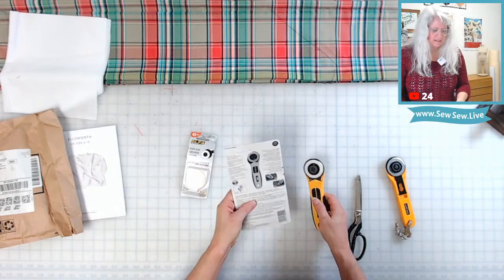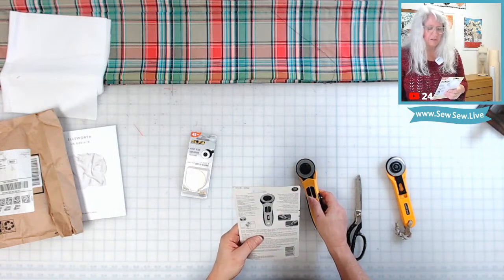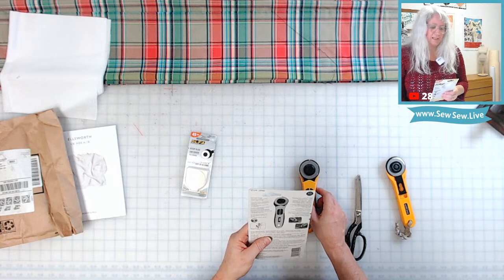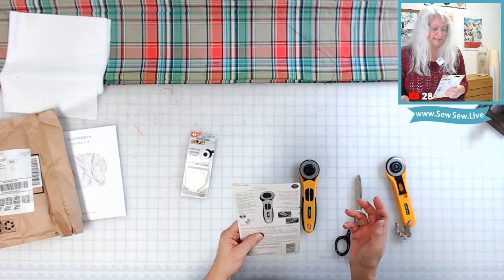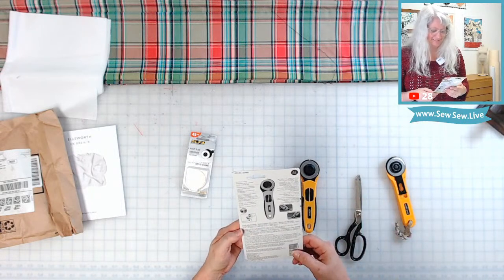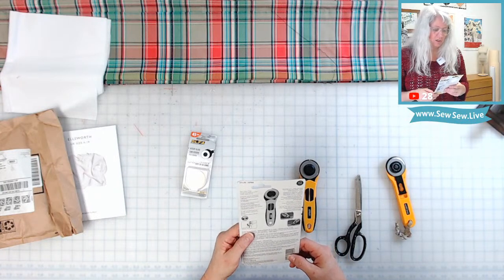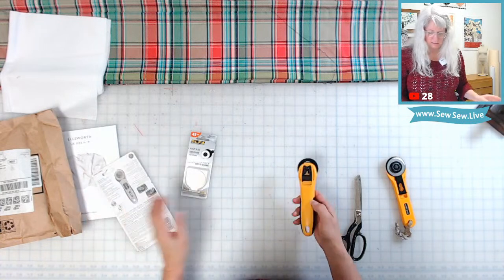All right, so let's see. I want to understand this blade changing thing. It just says quick blade change. That doesn't actually tell you how. There is a little picture. Let's just do it.